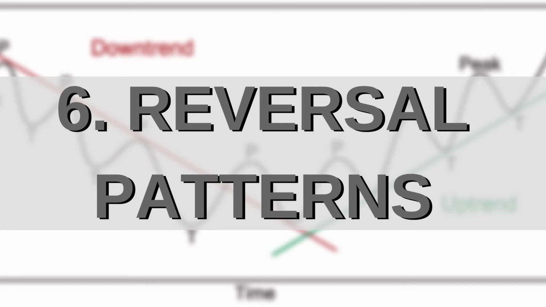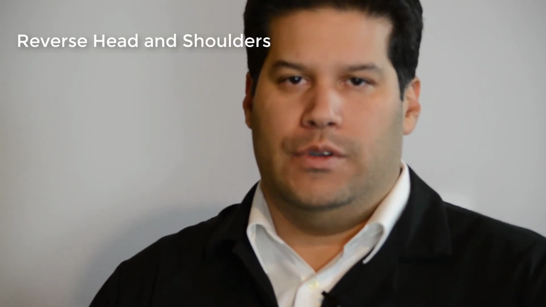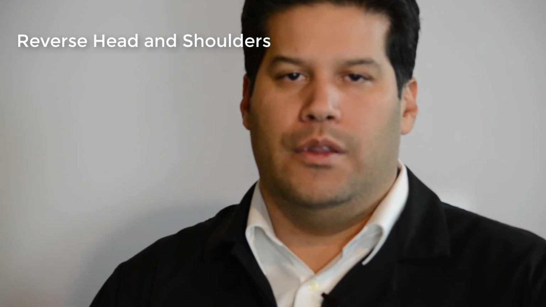The final tool that I always like to talk about, and this is probably going to take a little bit of time for people to learn, is reversal patterns. Reversal patterns are usually the ones that we would associate with classic technical analysis. One of the most commonly known reversal patterns is the head and shoulders reversal. You can think of the head and shoulders reversal from the upside, or you can think about the reverse head and shoulders, which culminates the move down.